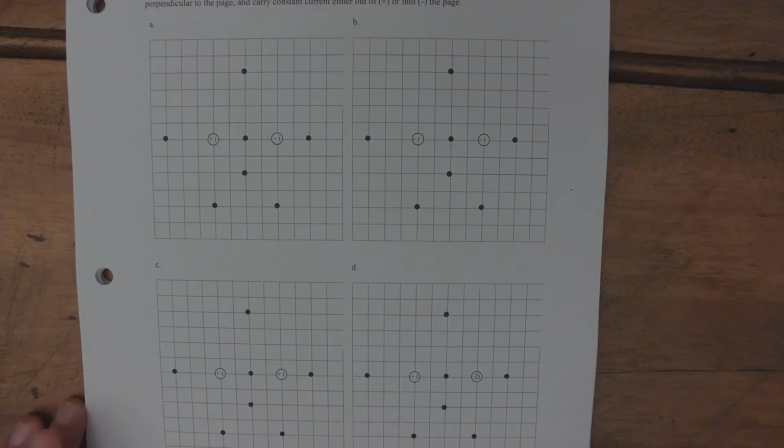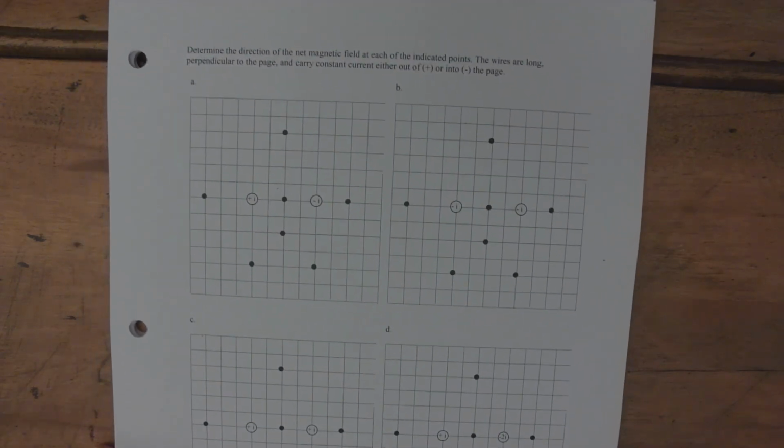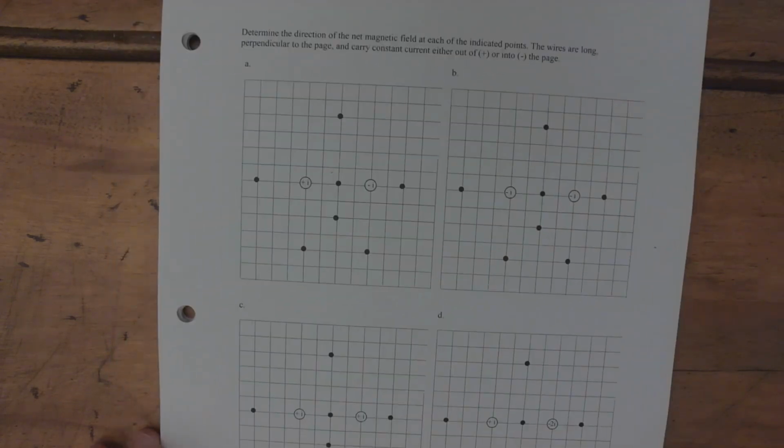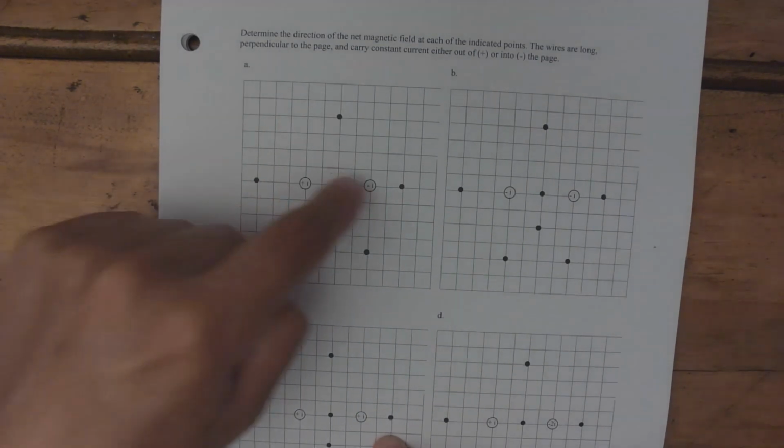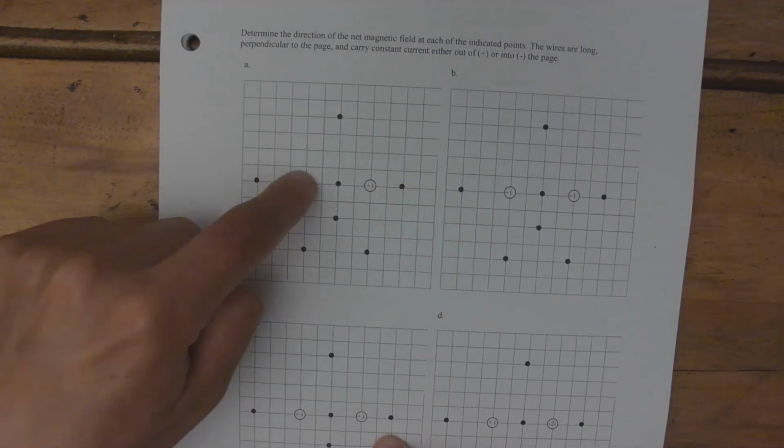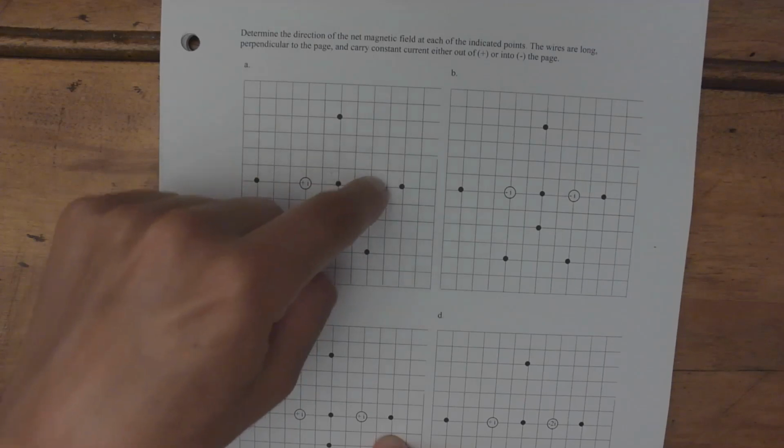So this is our first example problem from the magnetic field section. We want to determine the direction of the net magnetic field at each of the indicated points. The wires are long, they are perpendicular to the page, and carrying current either out of the page, which is positive, or into the page, which is negative. So we have a wire which is coming out of the page, or you could say going into the page here and here. So the current's coming out of the page, going into the page.